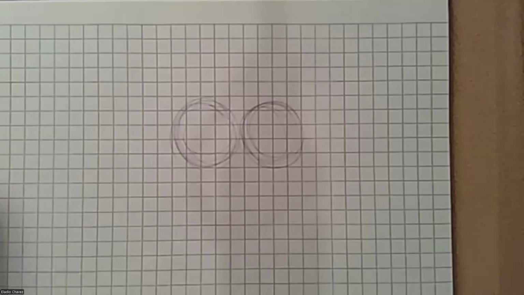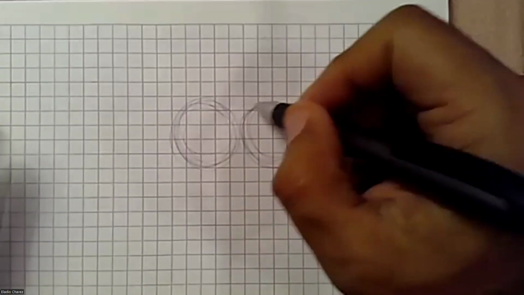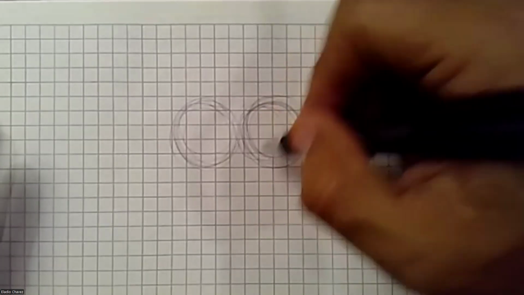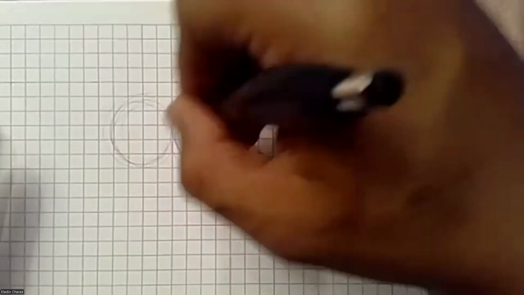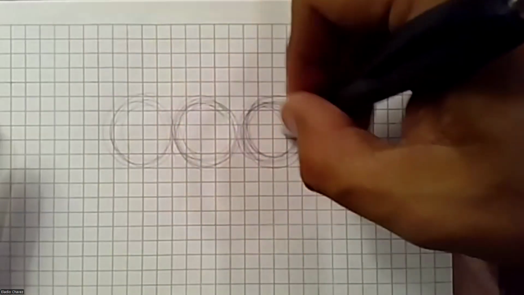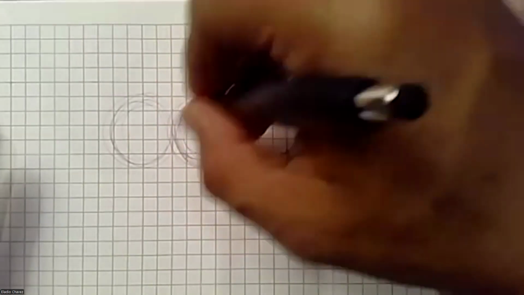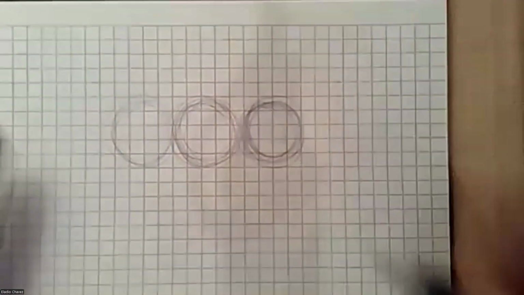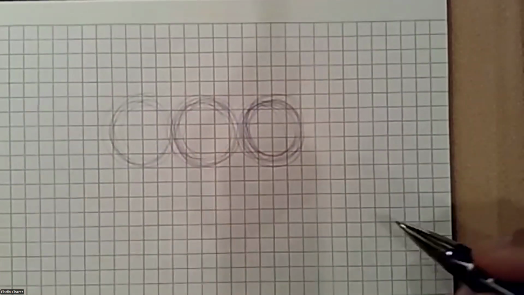Right, here we go. Oops, where did the drawing go? There it is. Okay. This is just to get started, just to help: three circles, because spacing is really hard to see. There's so much space in space. All right, so there's our eyes.